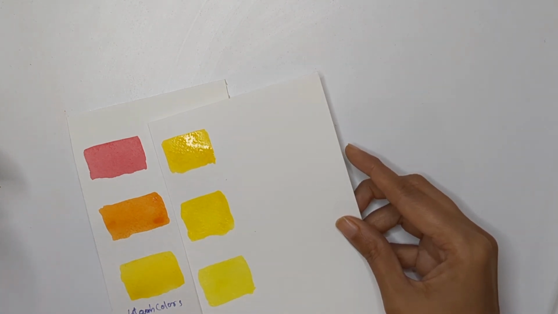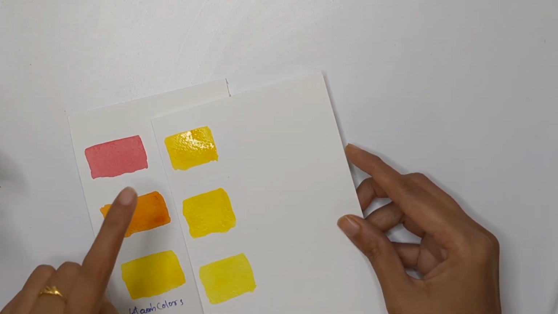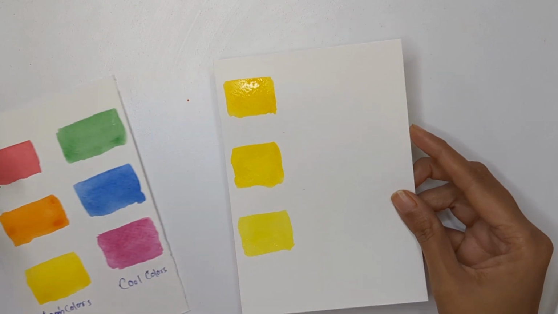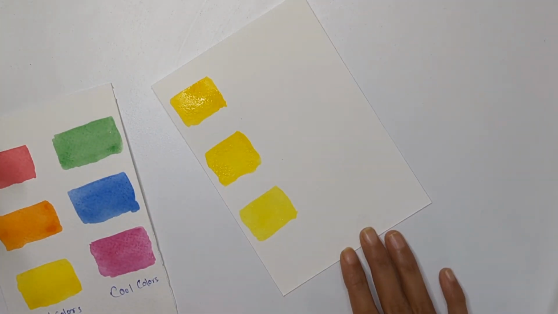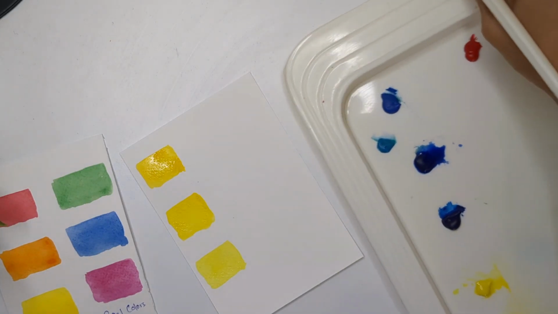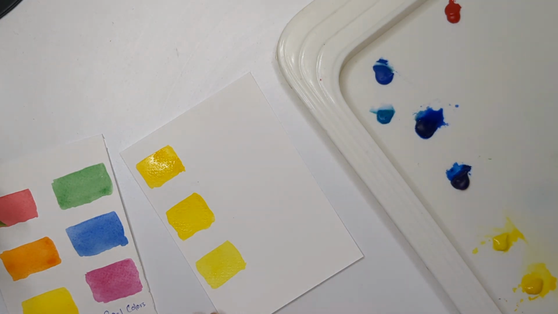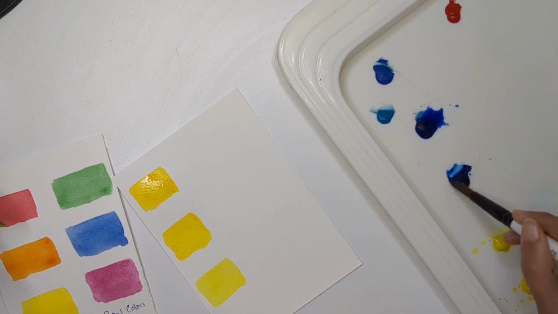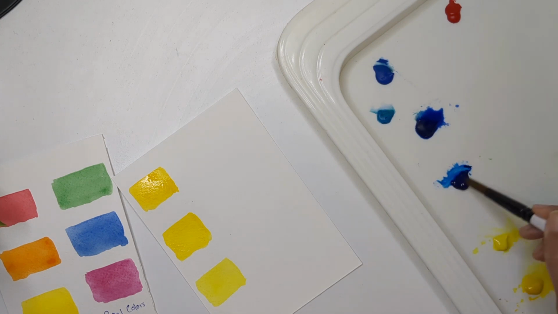So those yellows going towards orange, these two, are warm, and the last one is cooler. So lemon yellow is the cool color, and Gamboge and Cadmium are the warm colors. So we have identified which one is warm and which one is cool. At least we need one warm yellow and one cool yellow.